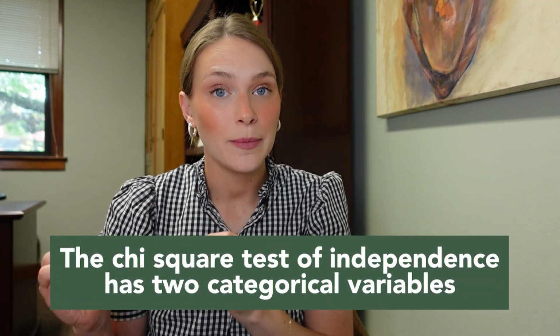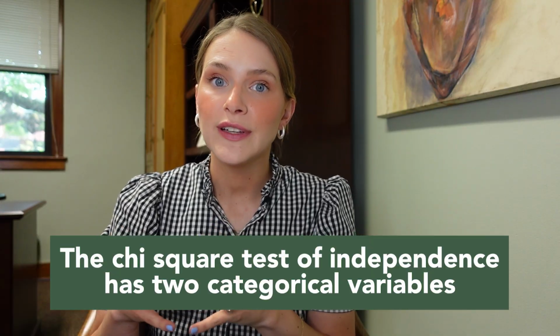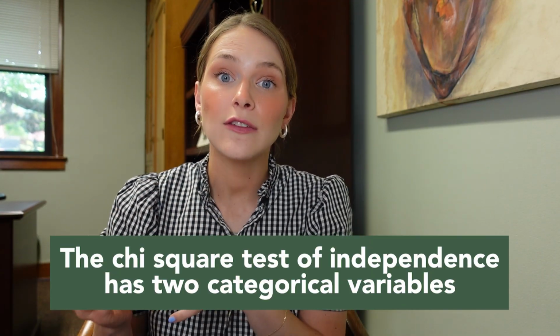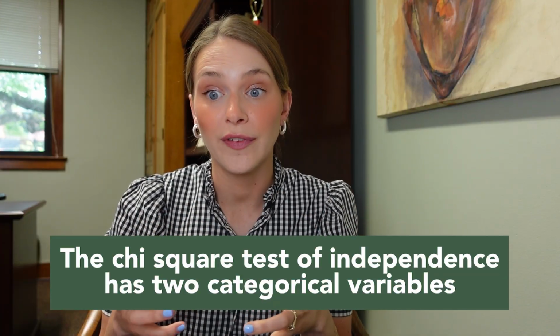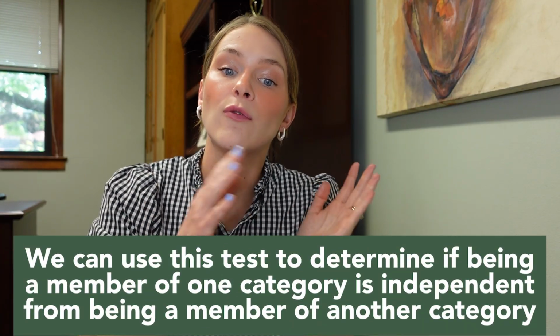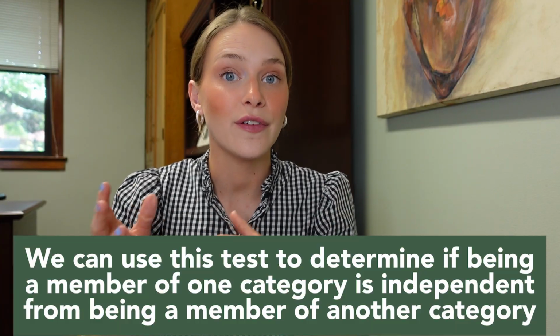And actually, we're going to move on now in this same video to another type of chi-square analysis called the chi-square test of independence. So the next type of chi-square that we're going to be covering is called the chi-square test of independence. And unlike with the goodness of fit test, where we only have one categorical variable, in the test of independence, we are working with two categorical variables, and we can use this test to examine whether being a member of one category is independent of the other.